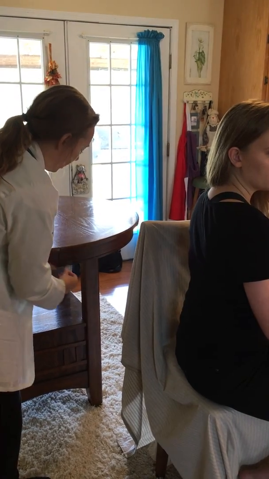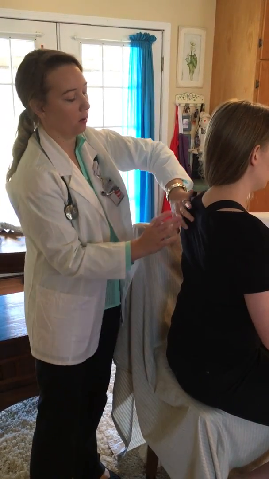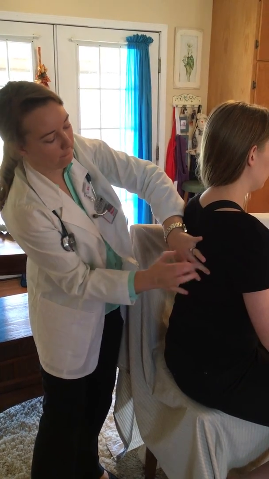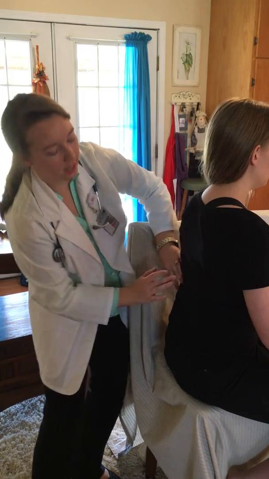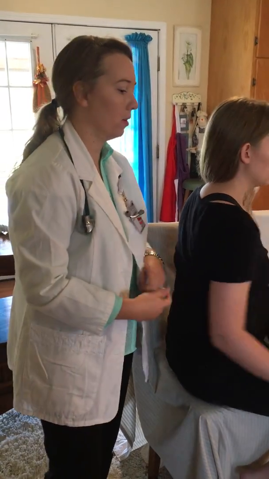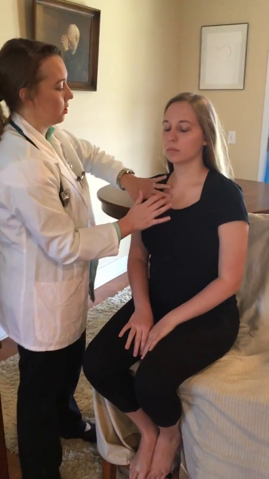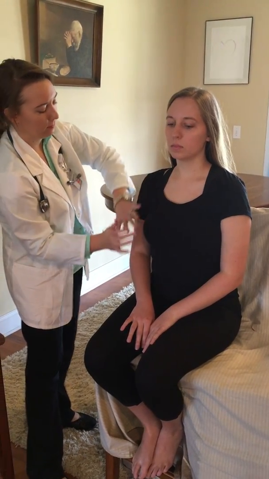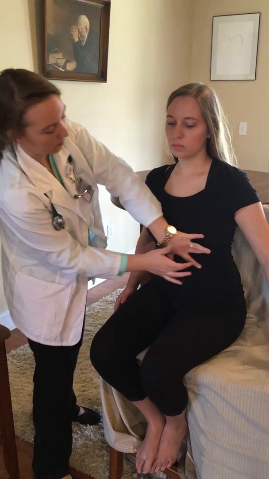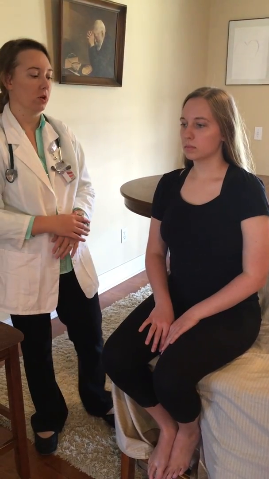All right, Katie, stay where you're at there. I'm going to percuss Katie's posterior back. Normal being resonant. Hyperresonant sounds may indicate COPD or emphysema. Let's turn back around. And then a dull sound may indicate a consolidation such as pneumonia or pleural effusion. I'm going to percuss the anterior chest. Okay, percussion is normal, resonant percussion noted throughout.